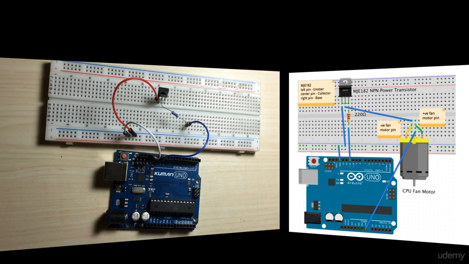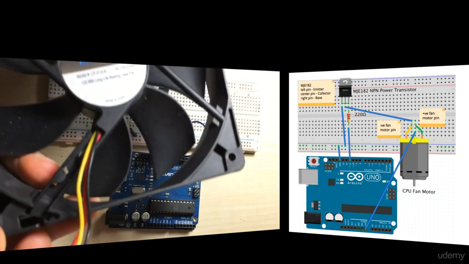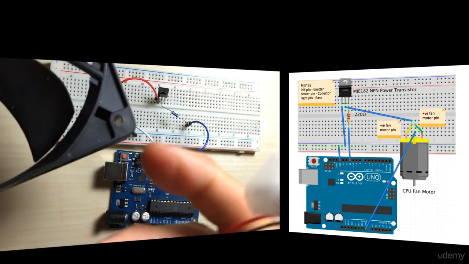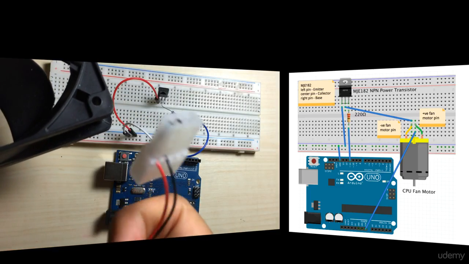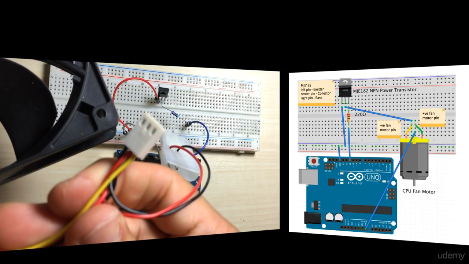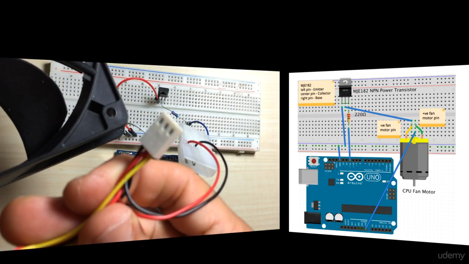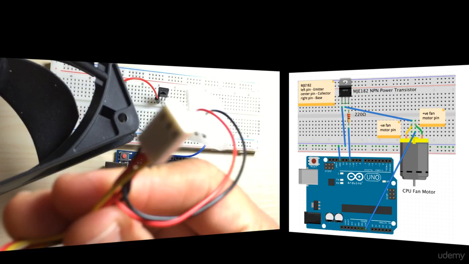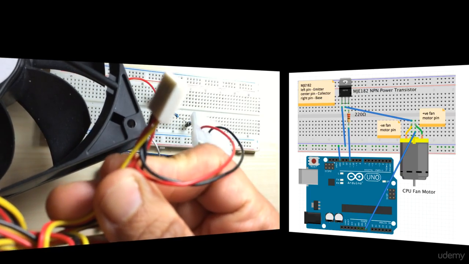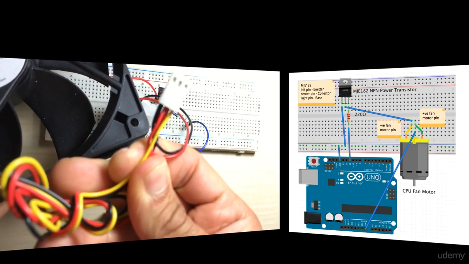Now it's time to connect our CPU fan. This is the specific fan that I have. There are a couple of connections here. There's a bigger Molex connection, and there's also a smaller connection for our pins that we may use, so I'll just use this. The black wire is the negative, and the red wire is the positive on this here.